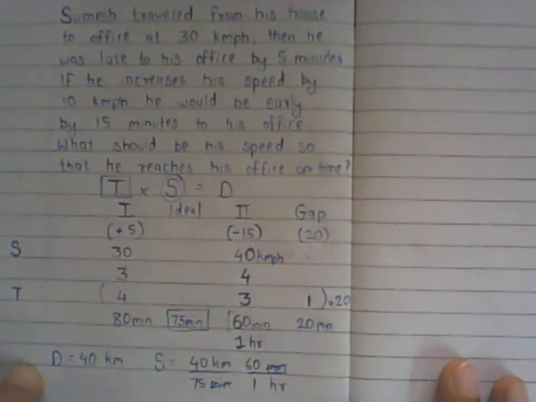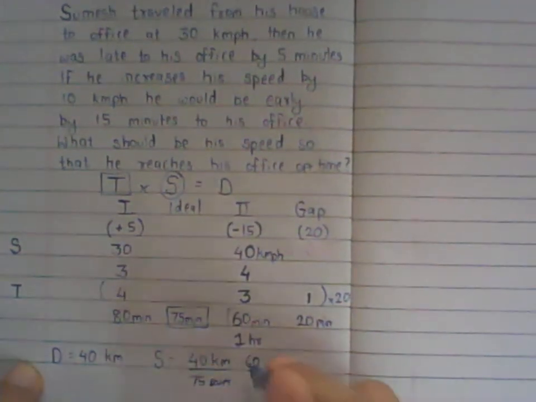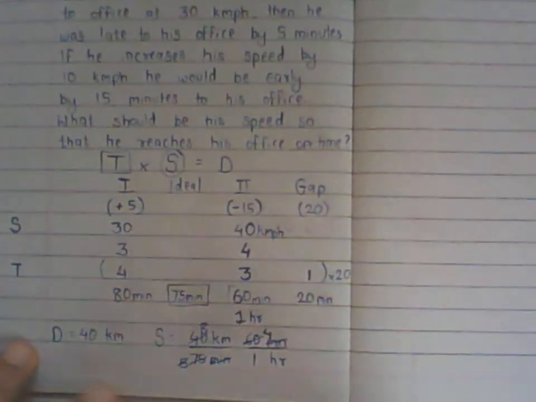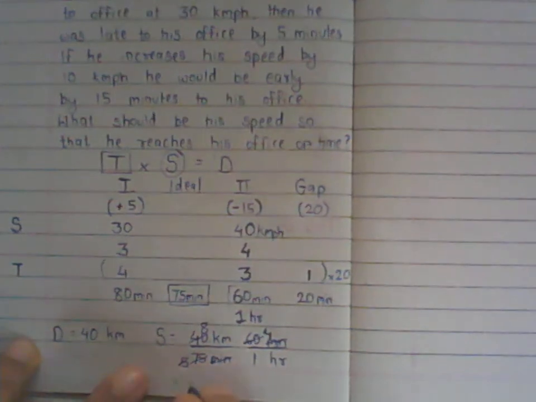And I can also see that for 60 and 75, 15 goes into both of them. 15 goes 4 times here, and 5 times here, and 5 goes into 40 8 times. So what I'm left with is just 8 into 4, which is 32. And I'm left with kilometers per hour. So the speed is 32 kilometers per hour.